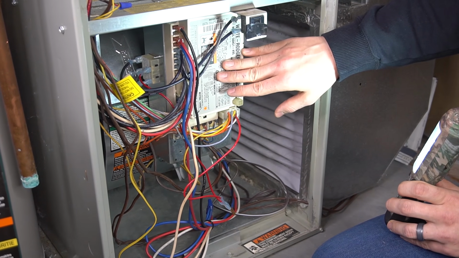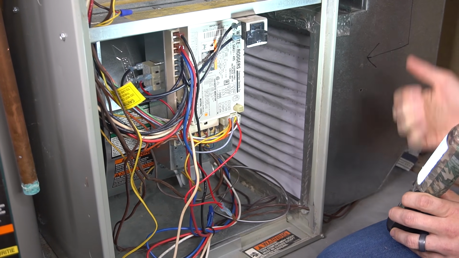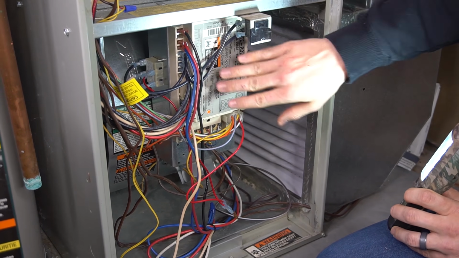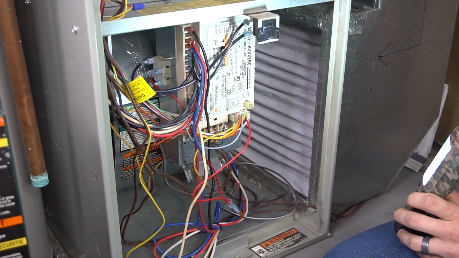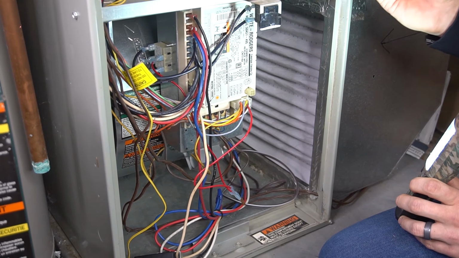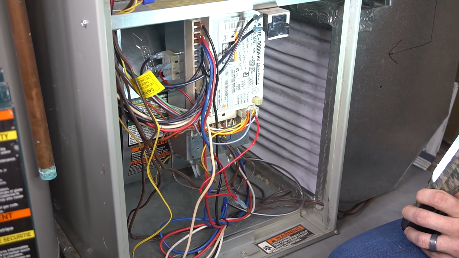I've also seen control boards that turn on both the air conditioner and the furnace at the same time. Of course, that's a problem, and most often that's caused by a bad control board. Usually, whenever I come across bad boards, most of the time it's because it's not sending power to a component, and usually that'll be the inducer motor.